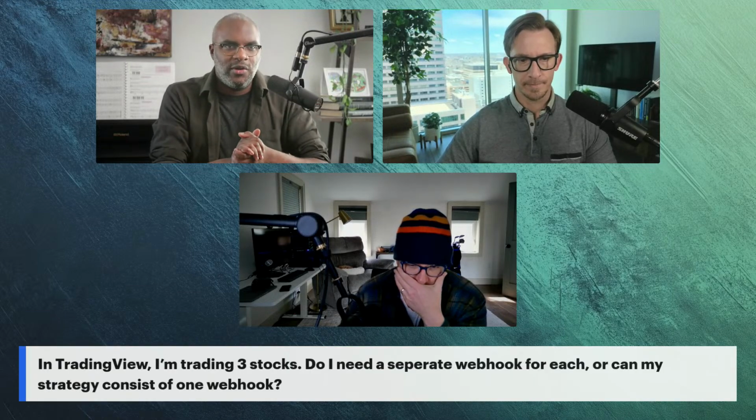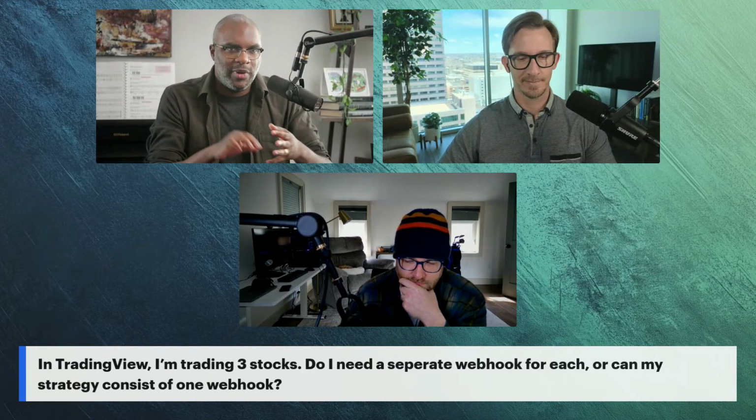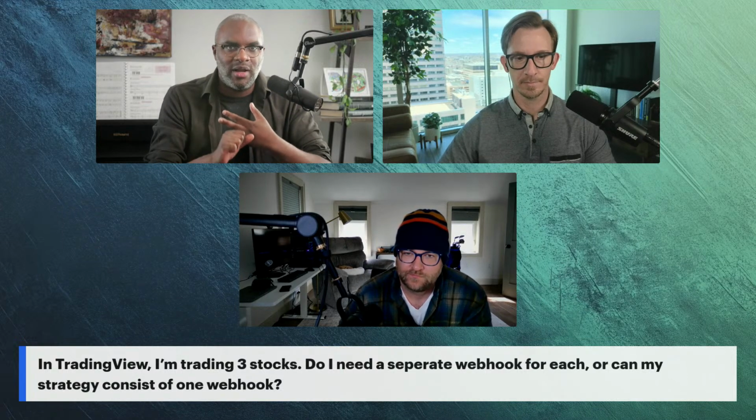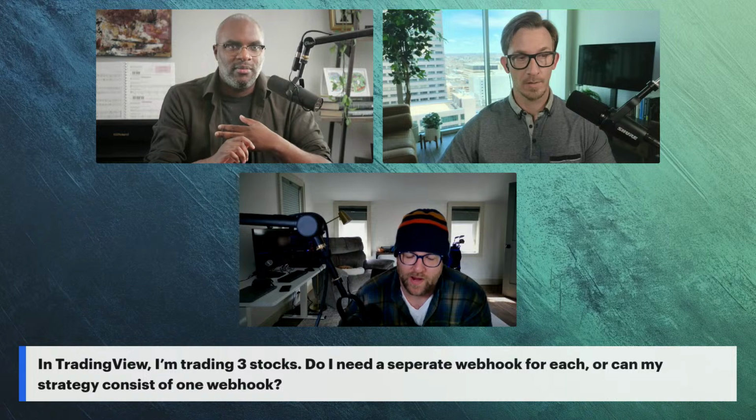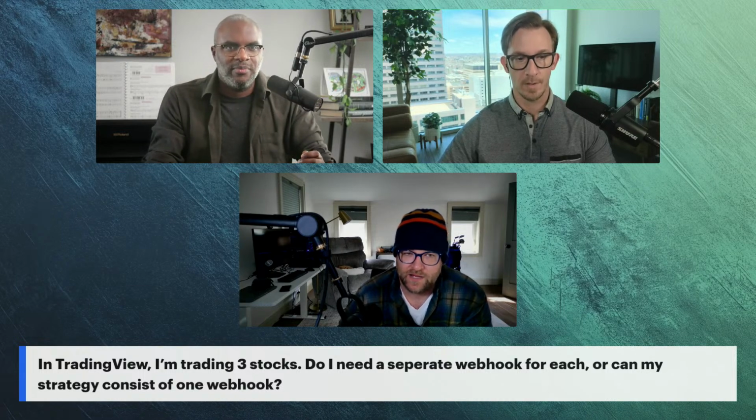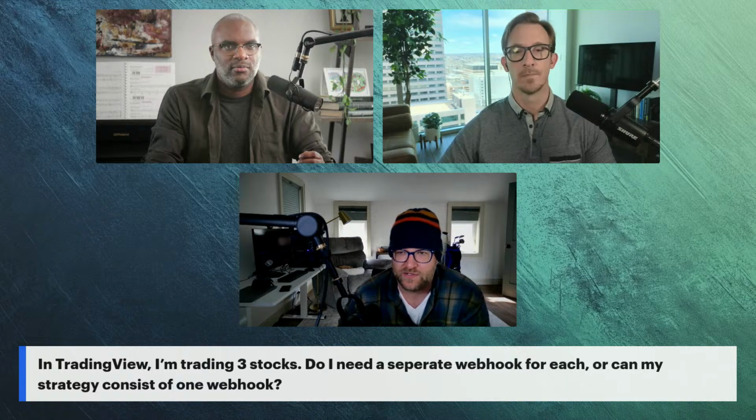All right. Next up, in TradingView, I'm trading 3 stocks. Do I need a separate webhook for each, or can my strategy consist of one webhook? It can be one webhook, one strategy, and one subscription. Your subscription can have one set of settings. If you needed different settings per ticker, you can either send those settings through the webhook or have different subscriptions per ticker.